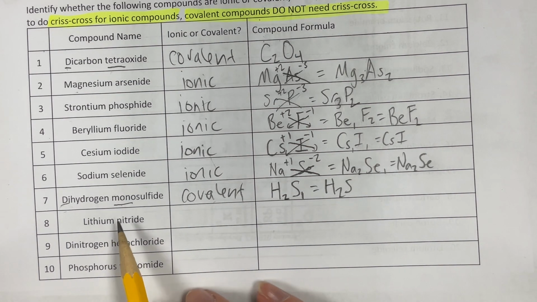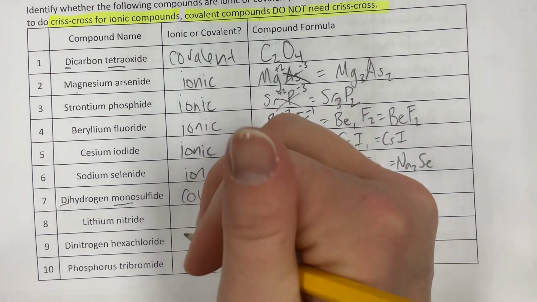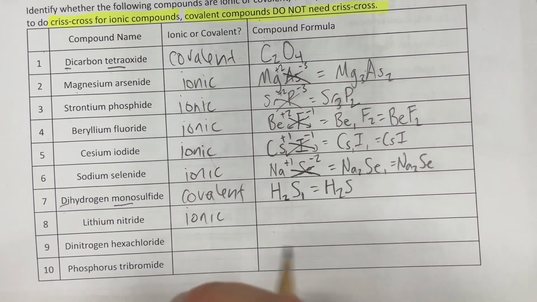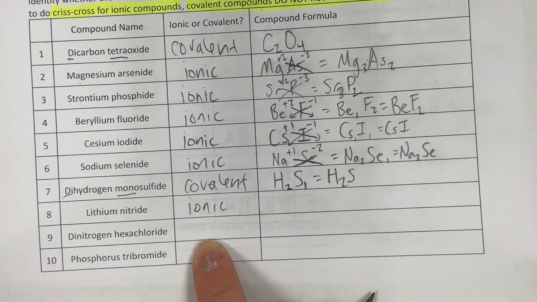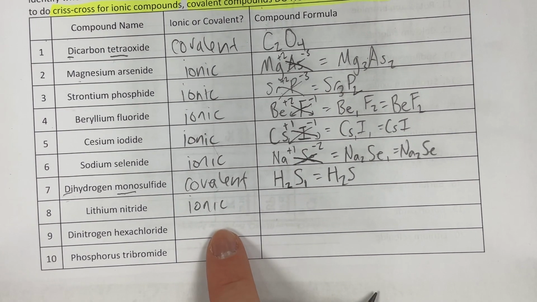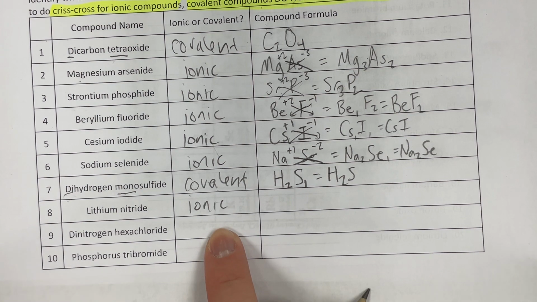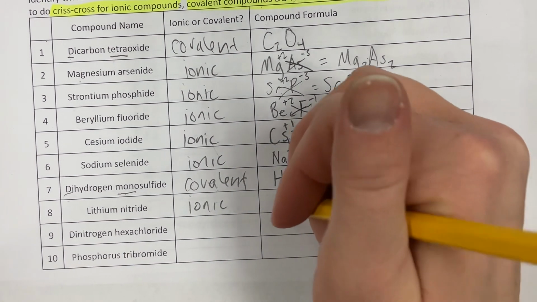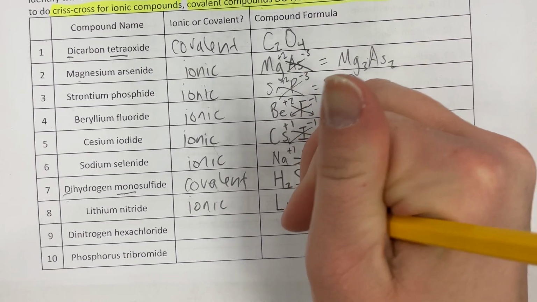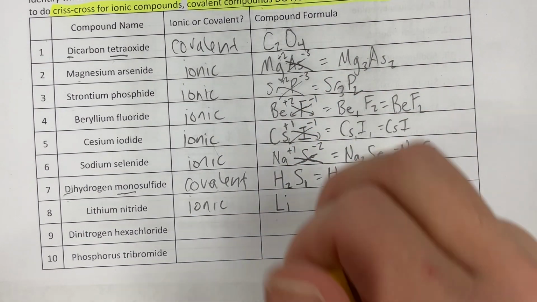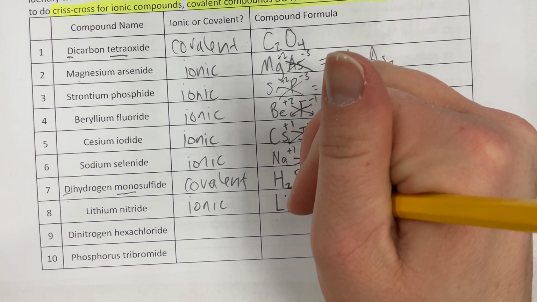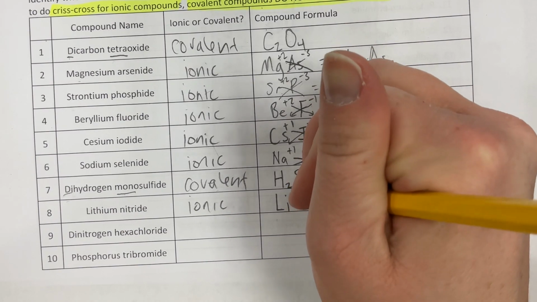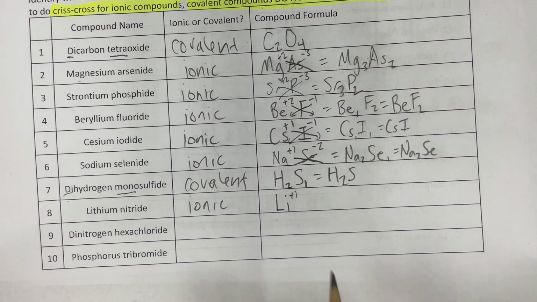Okay, so next one. Lithium nitride. How do I know that that's ionic? Lithium is a metal. Nitrogen's a nonmetal. How else do I know that it's ionic? There's no prefixes. Good. Okay, so lithium, the symbol for lithium is what? Li. That's in the first column, so it has an oxidation number of +1, right? That means it has one valence electron that it's trying to give away.